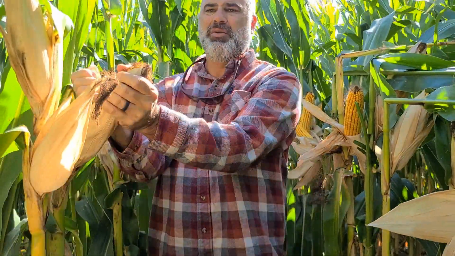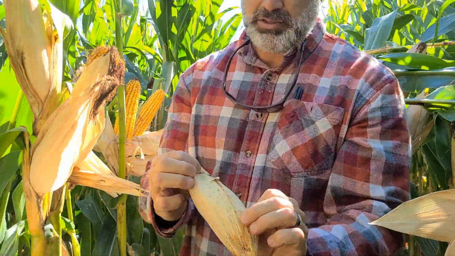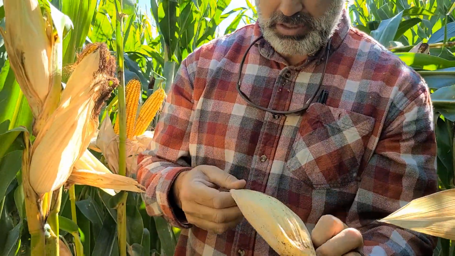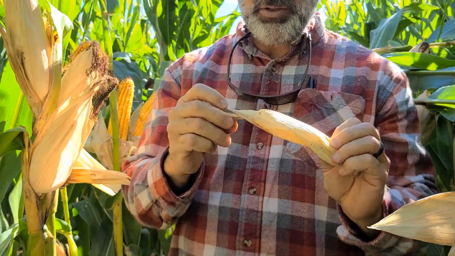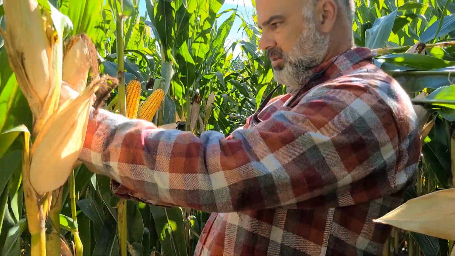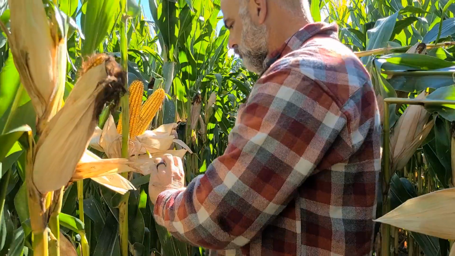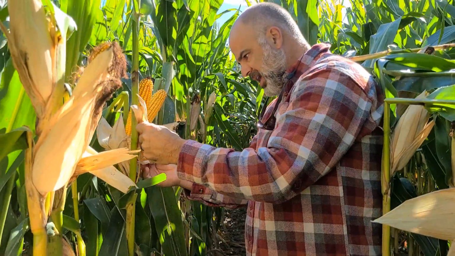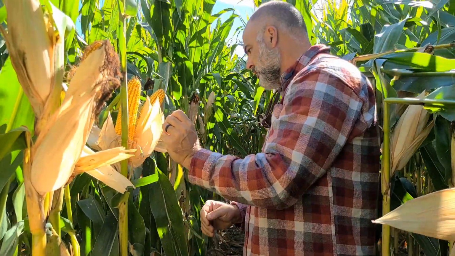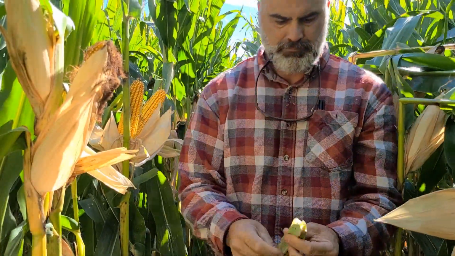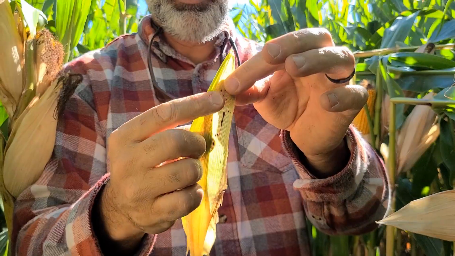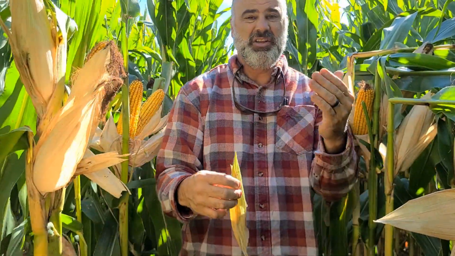So we see it all over the plant. You actually will see it all the way onto the husk. So see those, where are we at here? No, those are aphids. Scratch that. You can see it on the husks. Here we go. There we see it on the husks. You can actually see it on the leaf sheath all the way up the leaves.